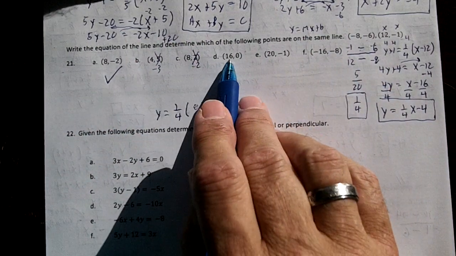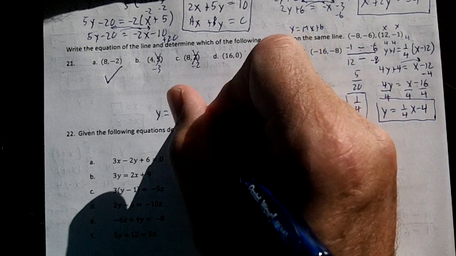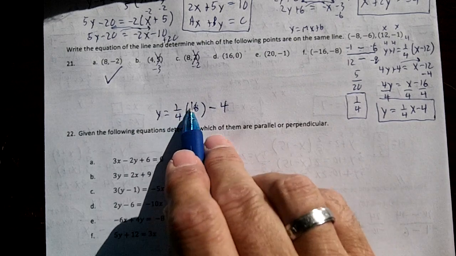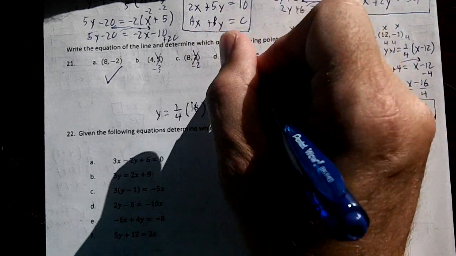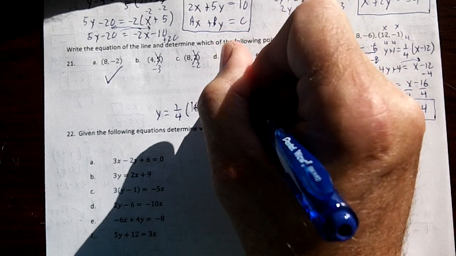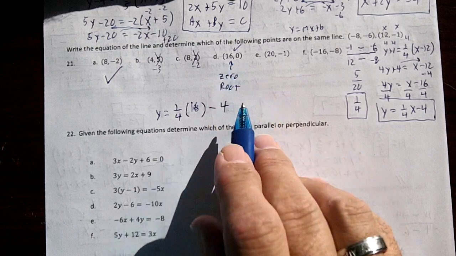If I plug in 16, 1/4 of 16 is 4, and what's 4 minus 4? If I put a 16 right here, 1/4 of 16 is 4, 4 minus 4 is 0. Check, that works. This is also called a zero or a root, because your input generates a 0.